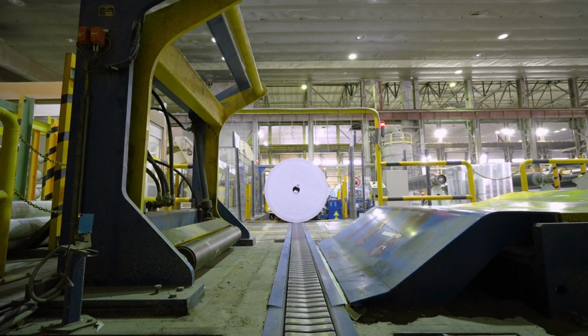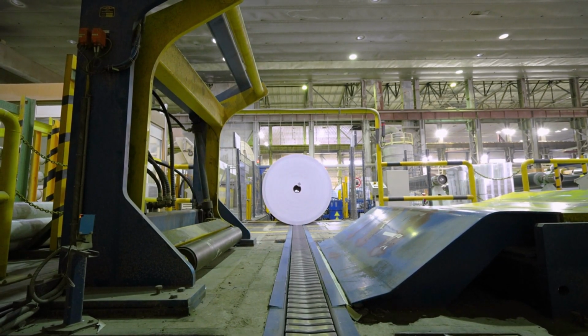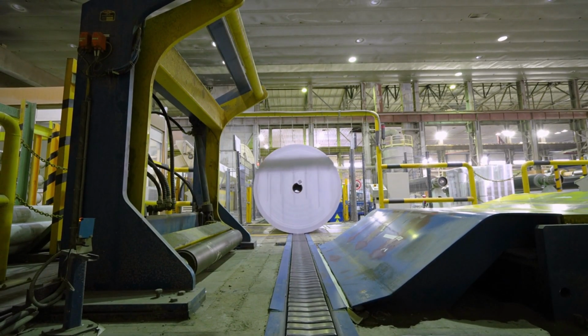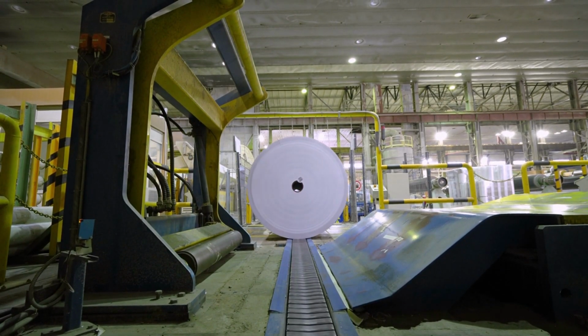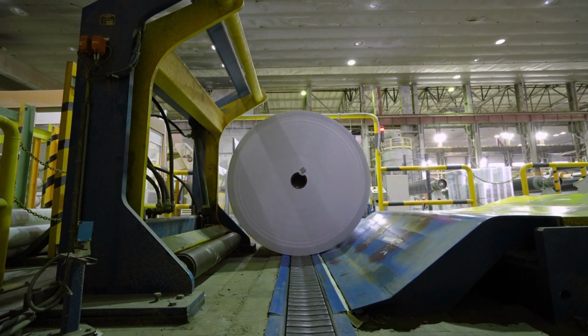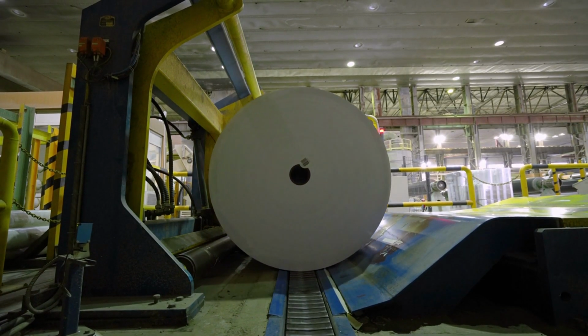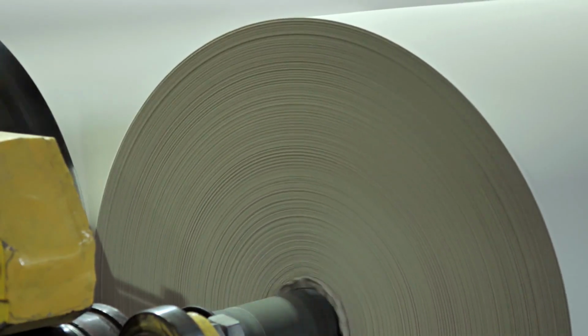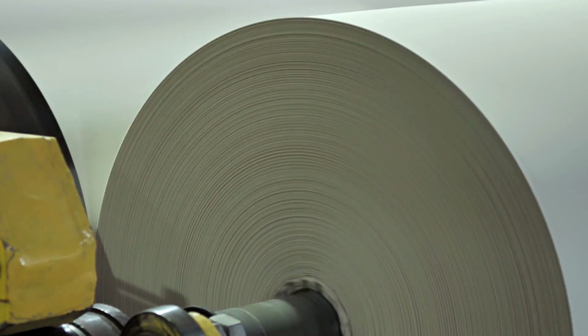Once finishing is complete, the paper is wound into large parent rolls, which can weigh several tons, and these rolls are then converted into final products through slitting, cutting, and packaging, producing formats such as sheets, reels, or specialty dimensions tailored to customer requirements. This stage ultimately determines the tactile feel, visual appearance, and functional performance of the paper.